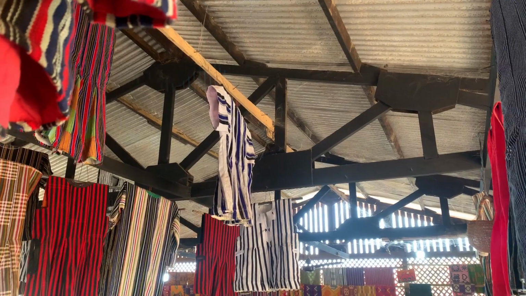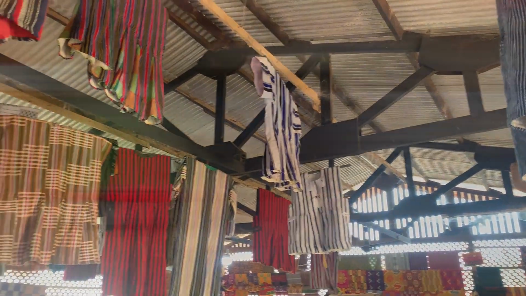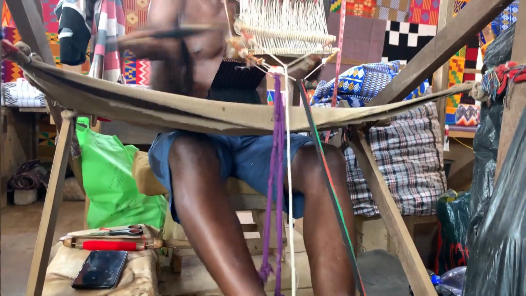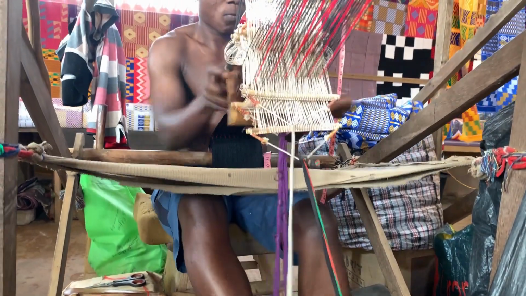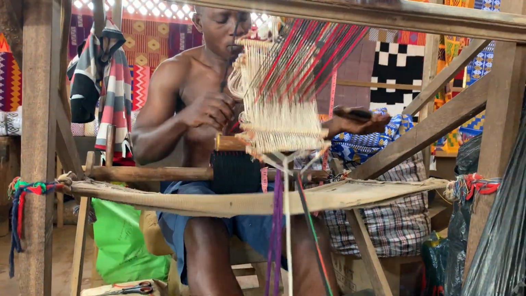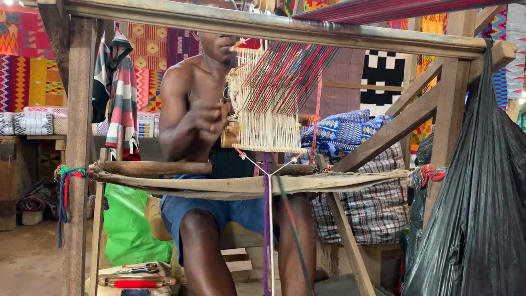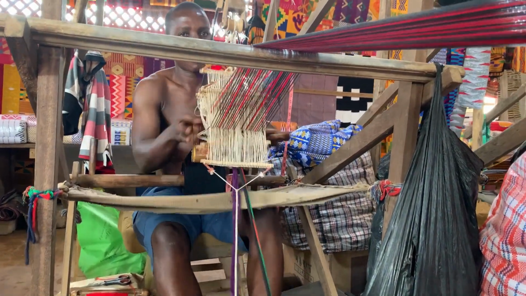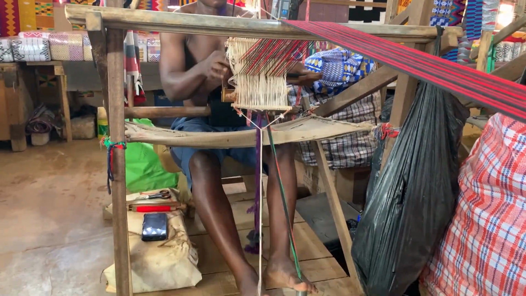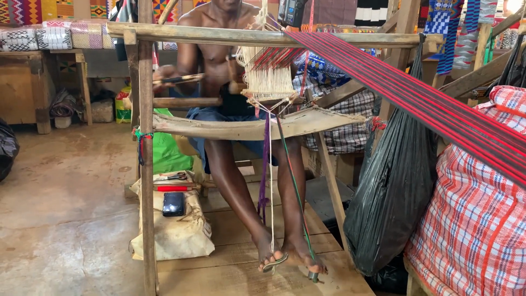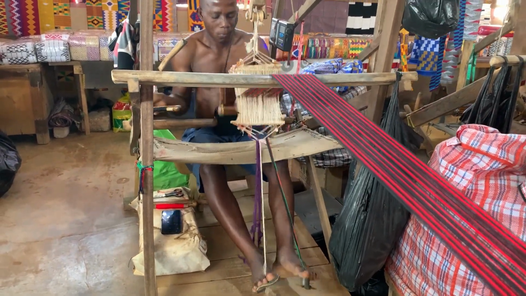But this one was woven here. Wow. It was done right here. Everything that you see hanging on the wall is done here. So here is the main producing center when it comes to Kente weaving. This is amazing. Absolutely amazing. All that you see here is done here, so nothing is being imported. Everything is done mainly here, and everything is done by hand.